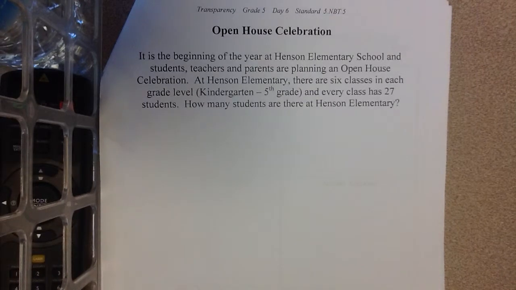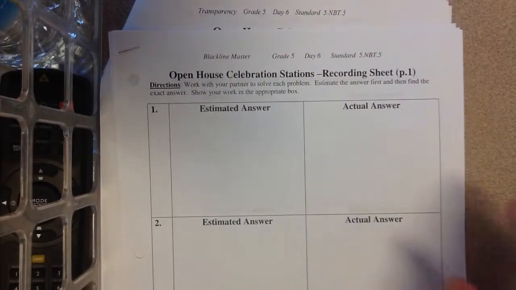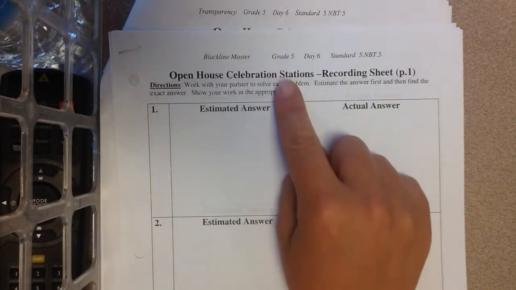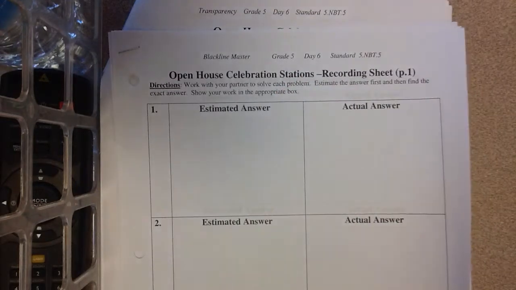So today in math, you should have already done this, but you should have out on your desk right now a packet that looks like this. It says Day 6 at the top and it has Open House Celebration Stations. If you turn your page, check yours. Do you have Open House Celebration Stations?